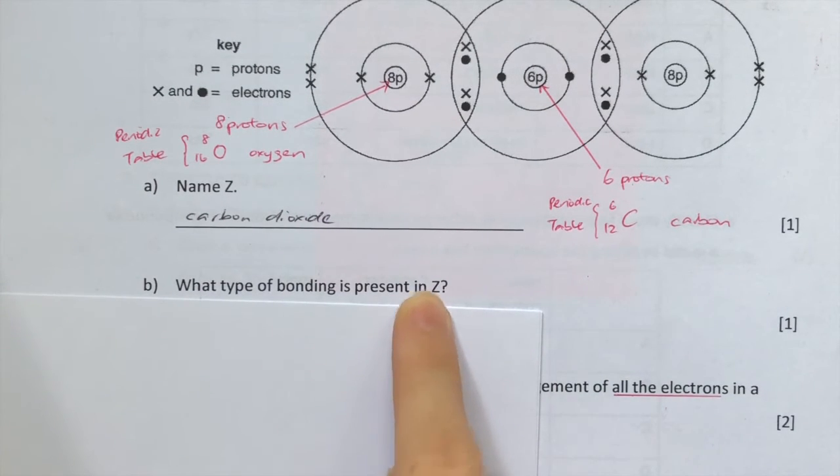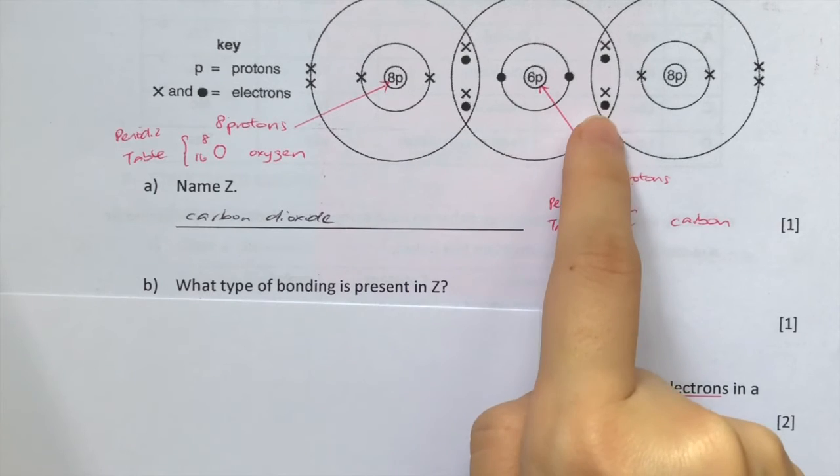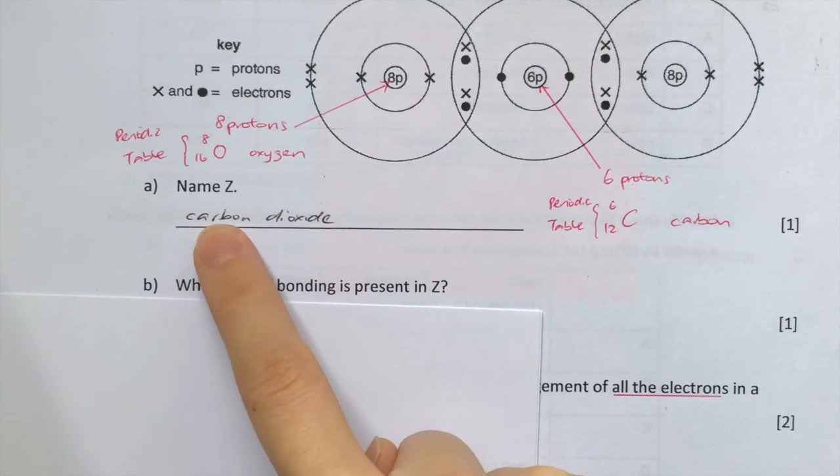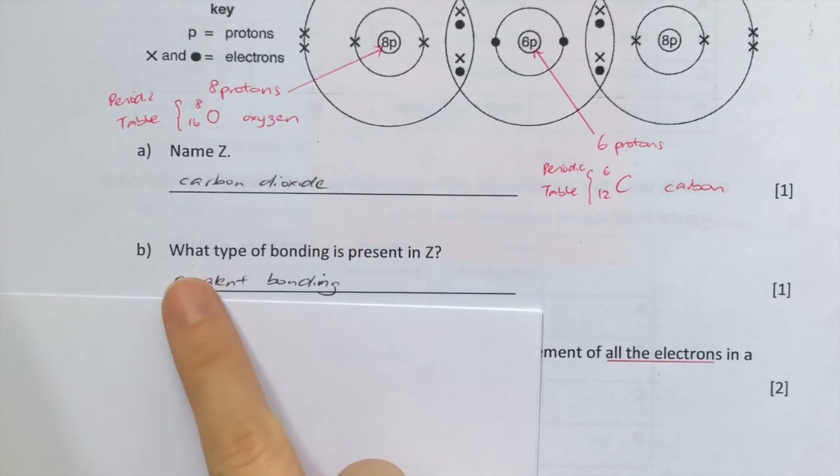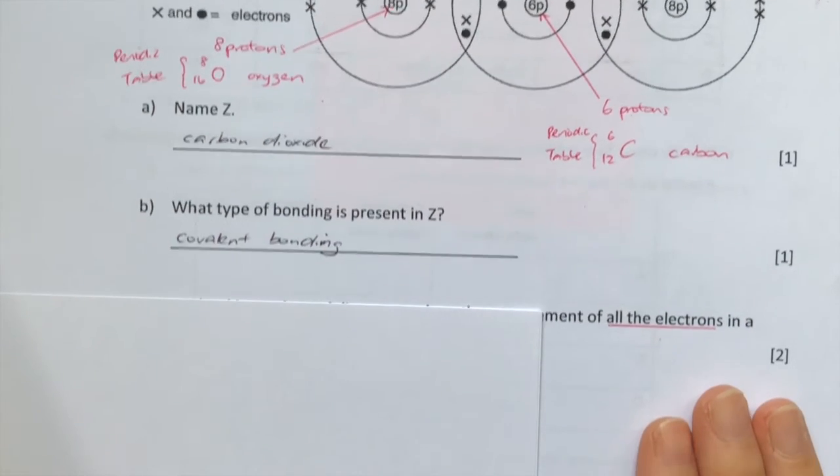And what type of bonding is present? So if you look at the way the electrons are being shared, as well as carbon and oxygen being both non-metals, the bonding will be covalent bonding.